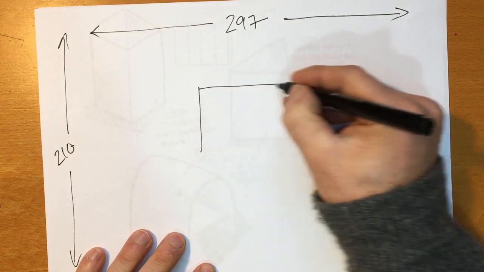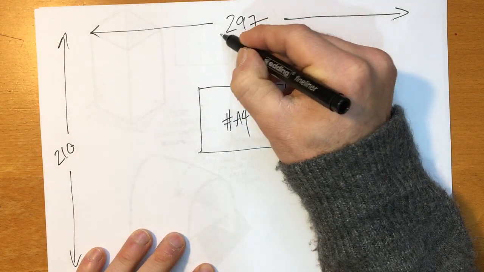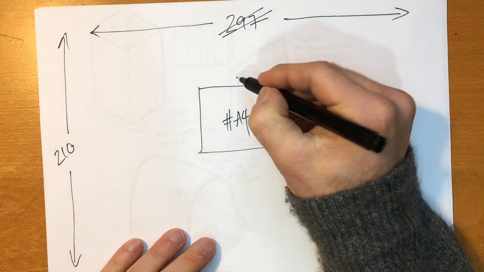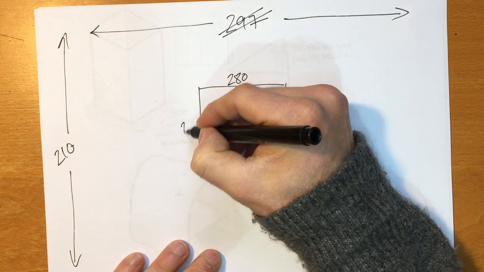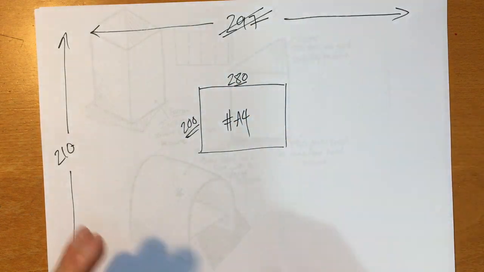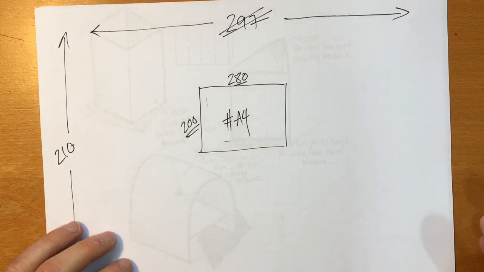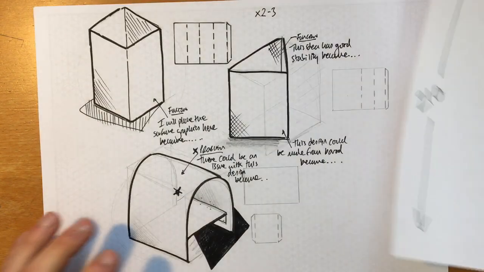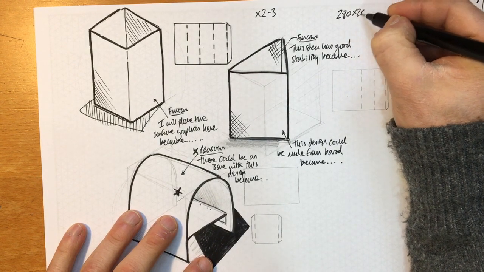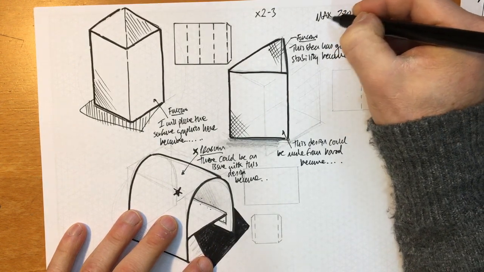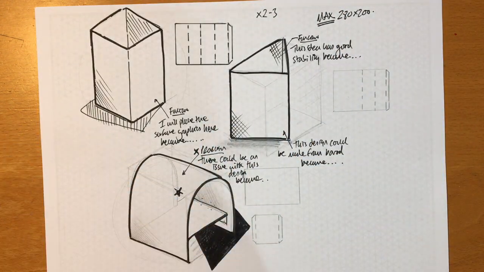So what we're going to do is use an adjusted A4 size. That means we're going to make it slightly smaller. We're going to make it 280 millimeters, that's the maximum you can use, by 200. So long as our net design fits within that, we should be able to print it and it won't get cropped off. So if I just make a note up here, I've got 280 by 200. That's the maximum size that my net can be.